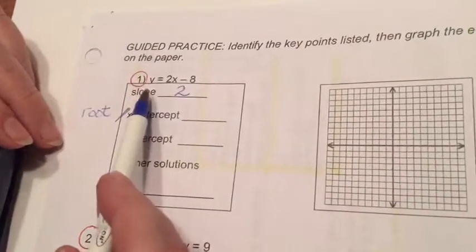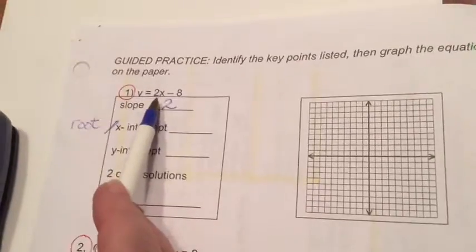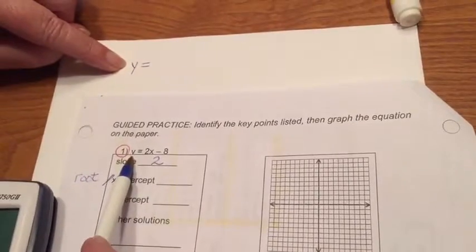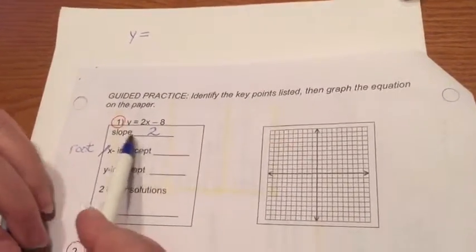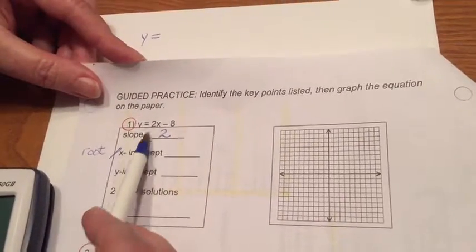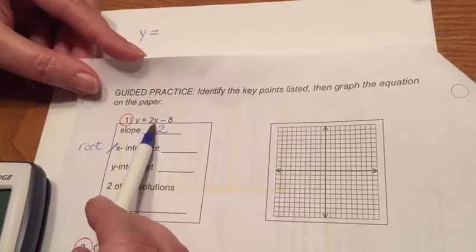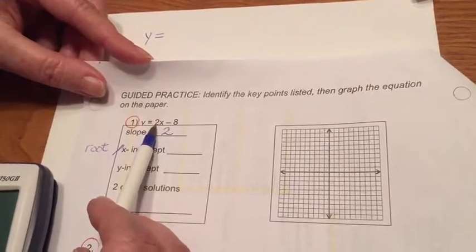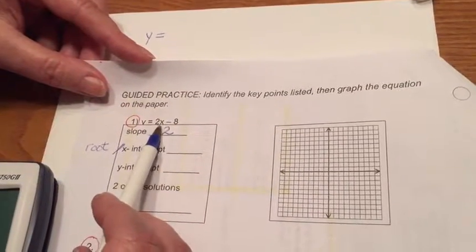So the first problem here, and I've already written the answer, we're going to look at it. It says y equals 2x minus 8. And I like this one because it's ready to go. What I notice is it has this y equals, and if you see that, you're ready to go. So the first answer is asking for the slope. Now the slope, again, it's said on the front page, we just look in front of the x. So that one's easy. I found my x, and right in front there's the 2.